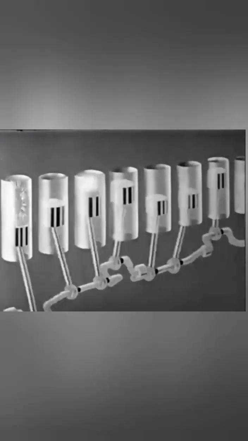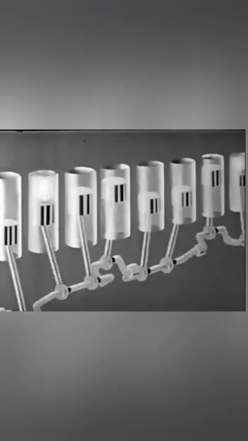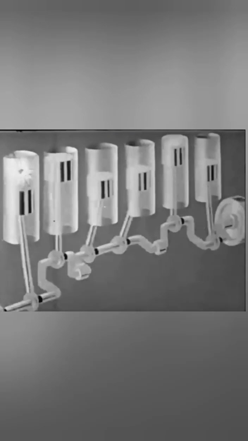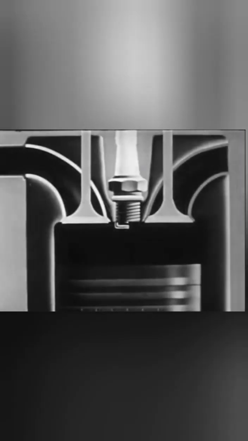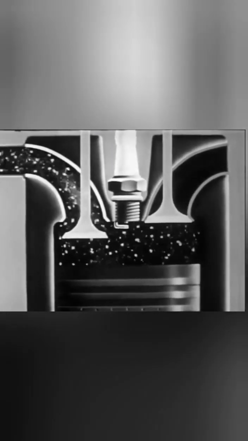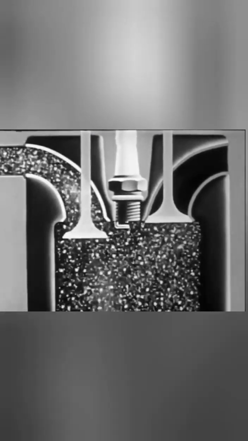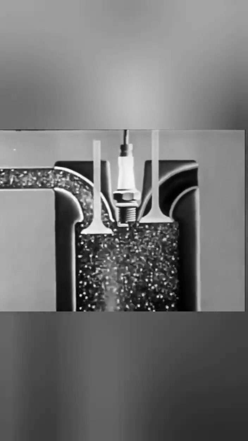Now, in each cylinder, there are 4 movements, or strokes, and these movements are repeated over and over. The first stroke is called intake. In this stroke, the intake valve opens, the piston moves down, and the mixture of gasoline and air is sucked into the cylinder. Now, the mixture of gasoline and air can be exploded just the way it is, but we get more power out of it if we compress it before we explode it. So the second stroke in each cylinder is compression.